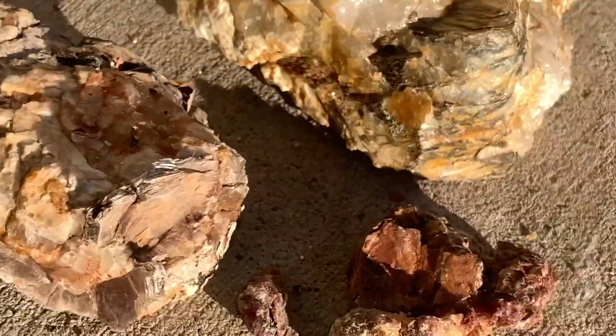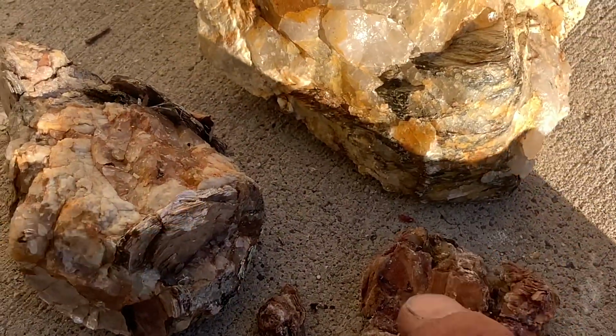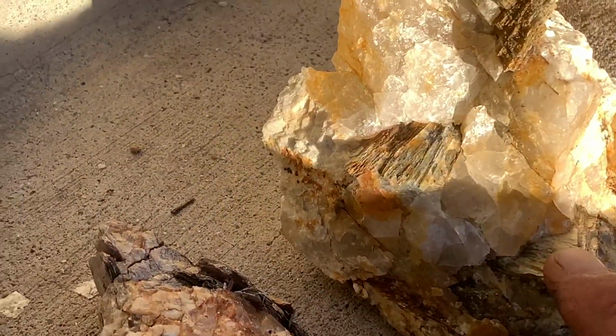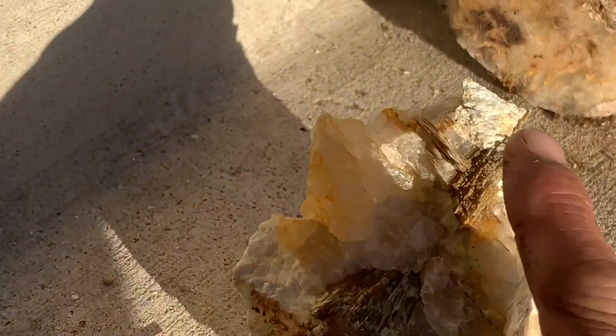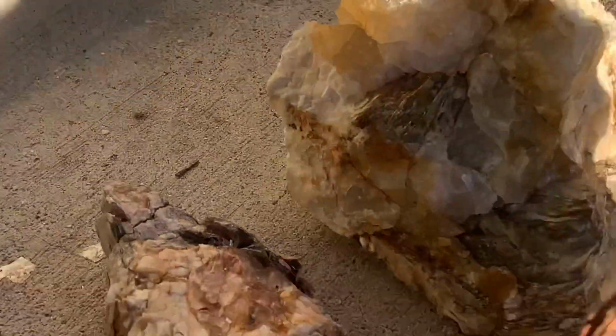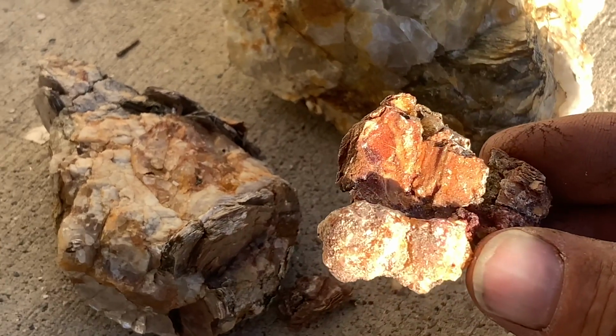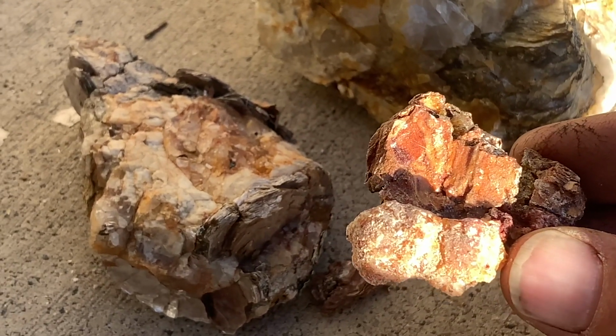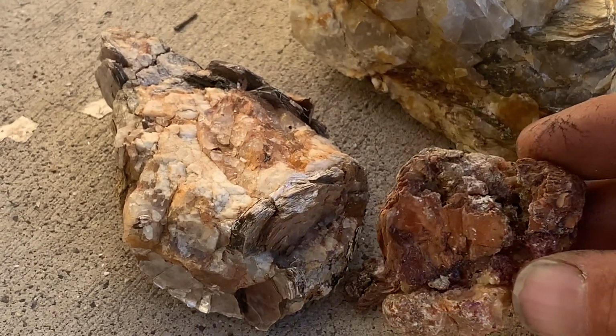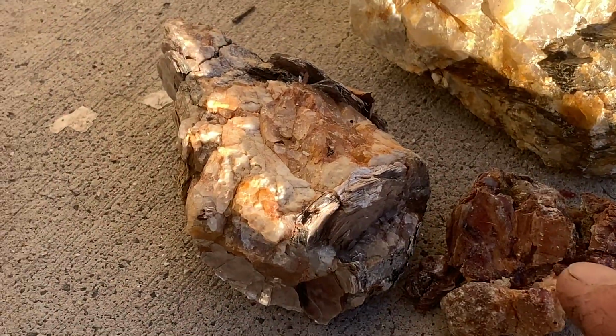It's just like that, the same exact thing. Let me see if I can zoom in here. So this would be the mica that's right here, and right here, and right here, just like you see here. And that would have been the quartz. That would have been the sap that petrified. It's the same exact thing.